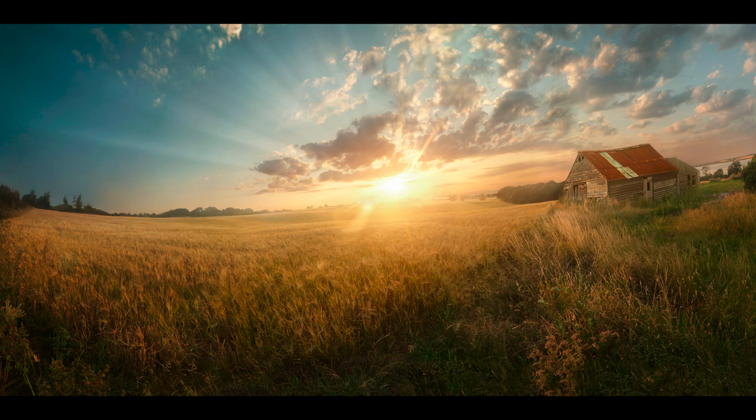Now we're moving on to a landscape. This was one of the first images where I really tried this technique. The entire sky is a much darker exposure than the ground, and by using that darker exposure, I'm able to really bring out the detail and the texture in the sky.